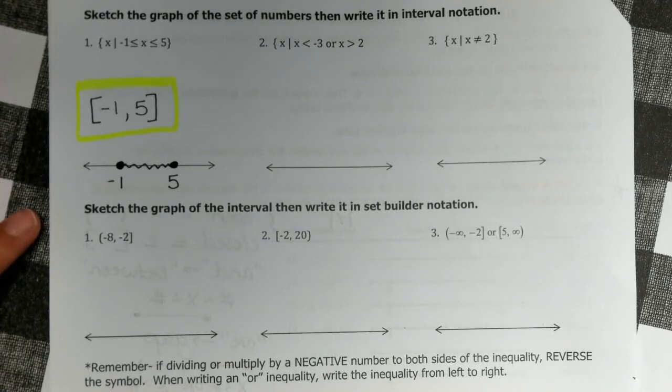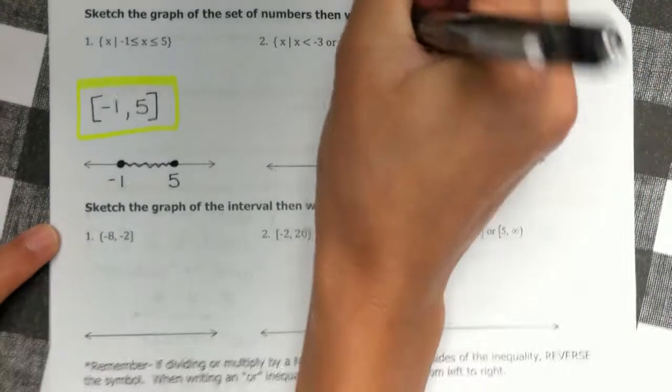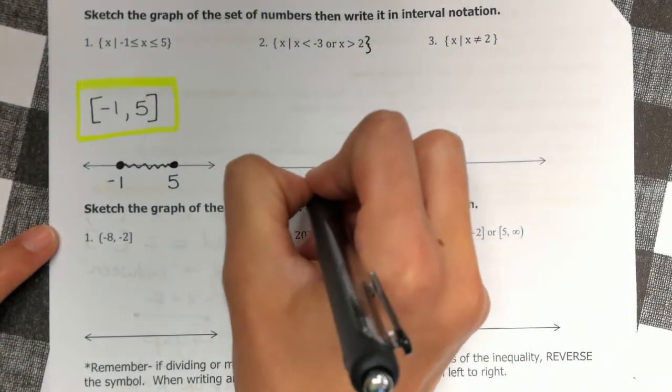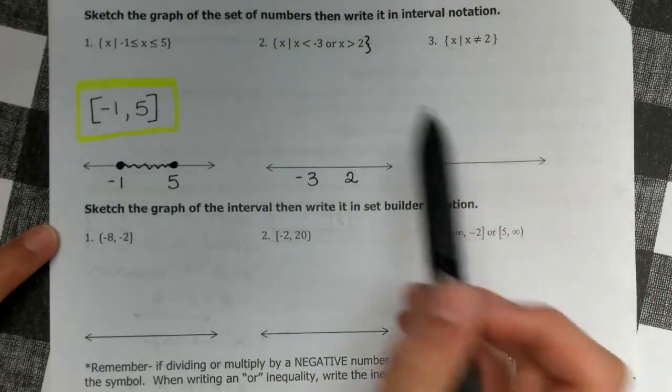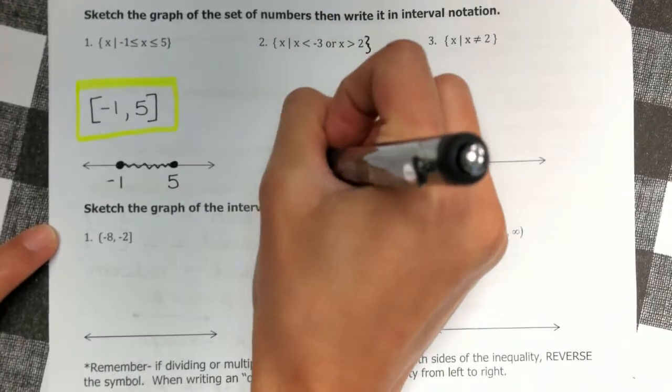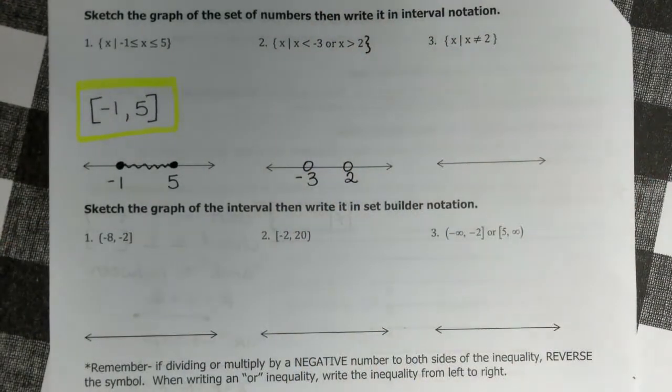All right, x is less than -3 or x is greater than 2. My two boundaries are -3 and 2. What type of circles am I going to have for both of these? Open. Now it's an or, so I should expect to see a gap, right?